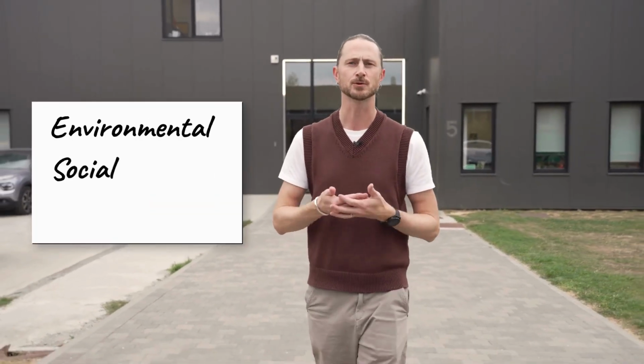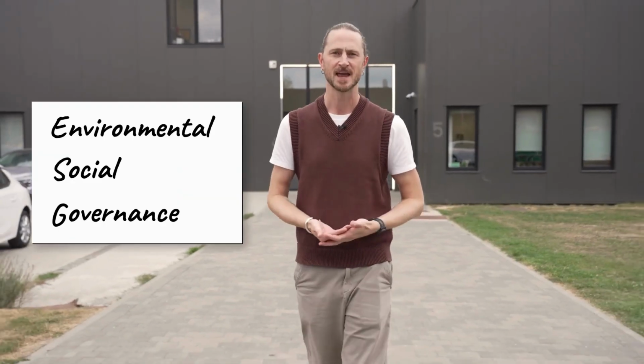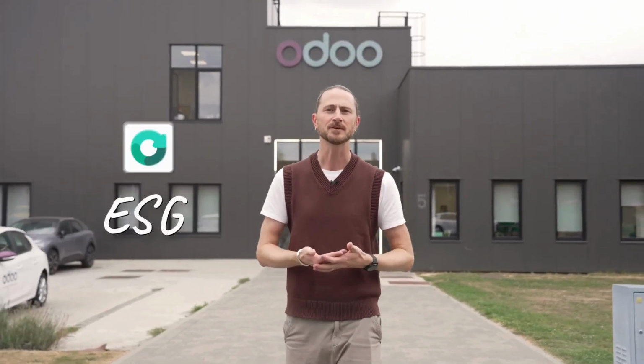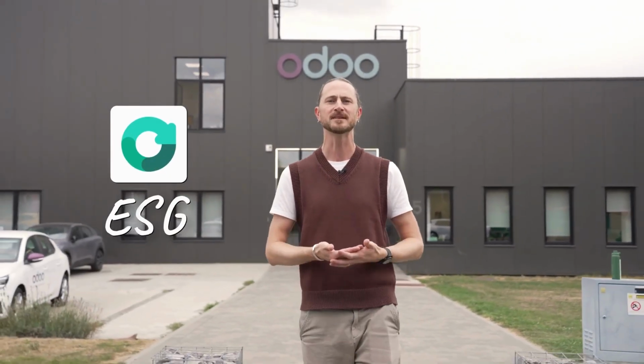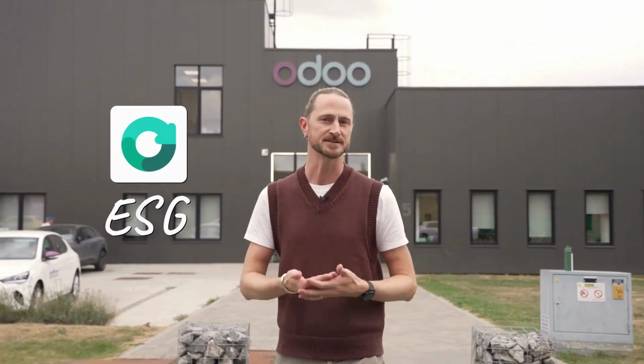Did you know that companies in the European Union will soon have to comply with new regulations and report on their environmental, social and governance practices? Here at Odoo, we've created a brand new ESG app designed to help companies measure and report their ESG footprint. Today, we'll show you how Odoo automates complex ESG reporting to save you time and money.